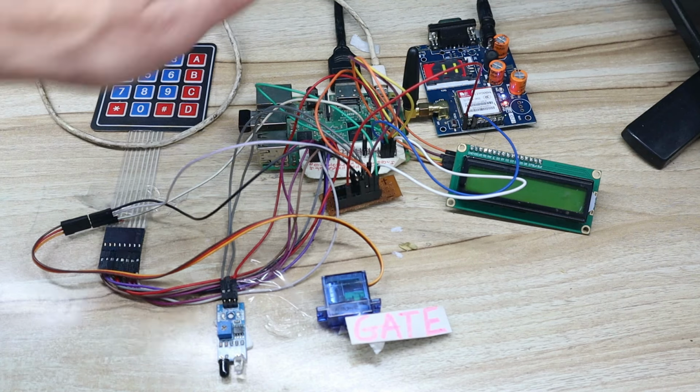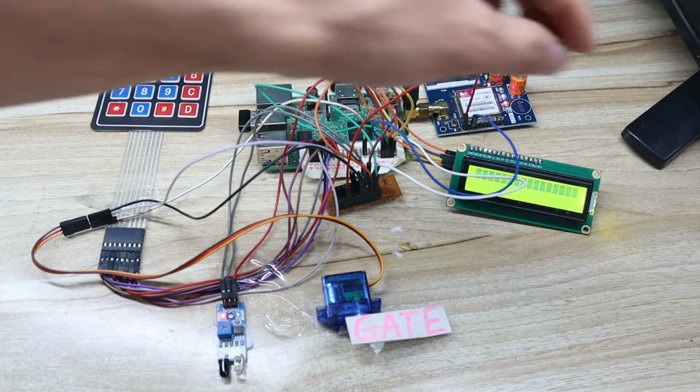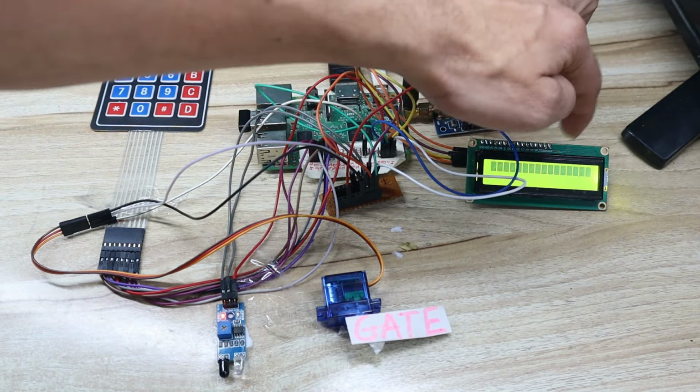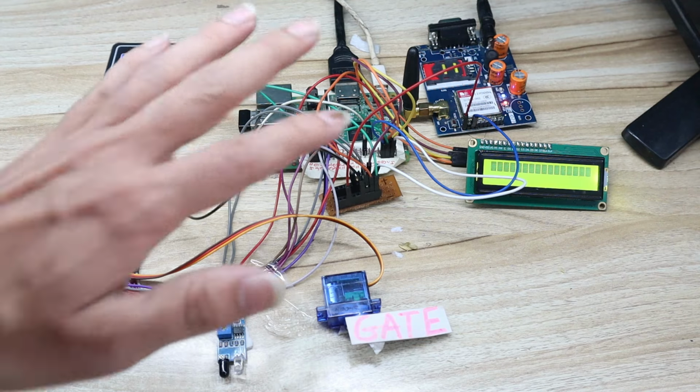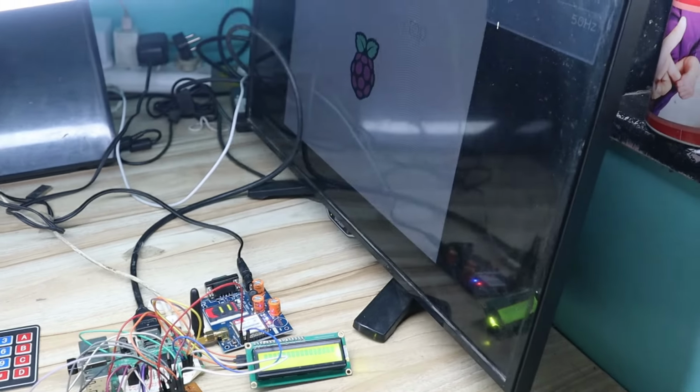Now I can give the power to the Raspberry Pi. You can see the LCD is not showing any message because I haven't started the program yet. My screen starts working. You can see the Raspberry Pi screen start working.